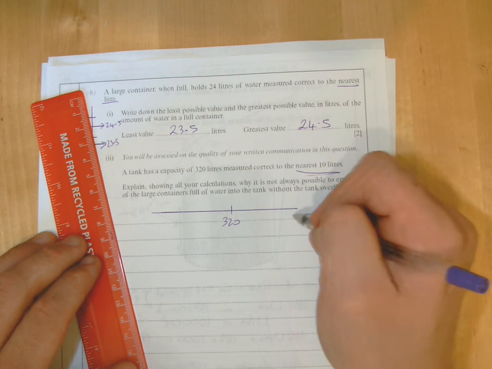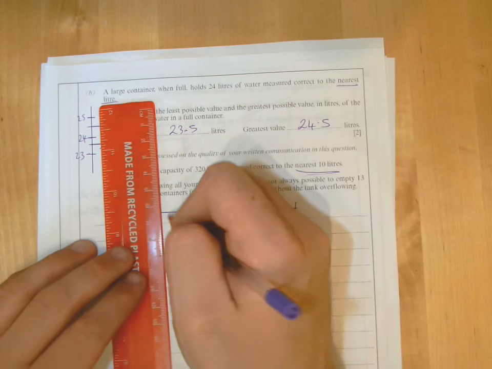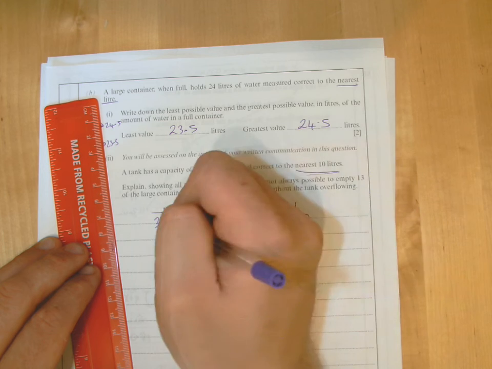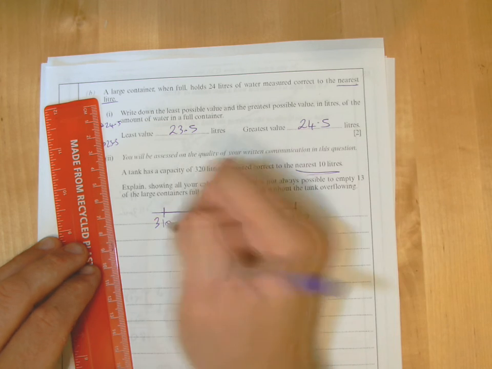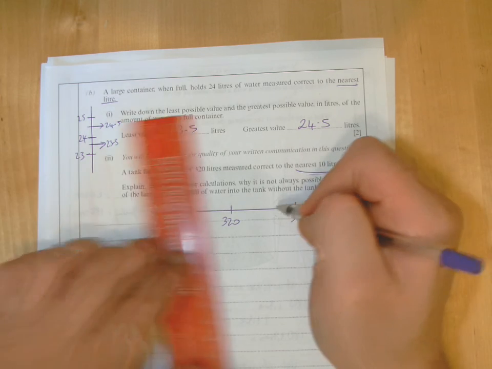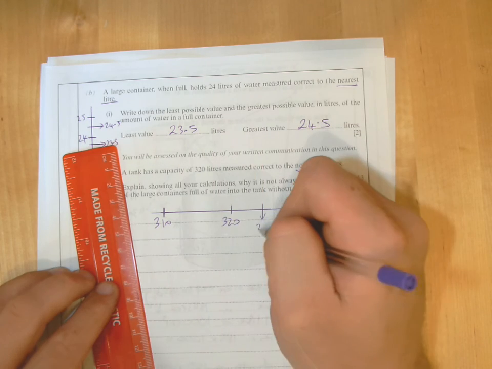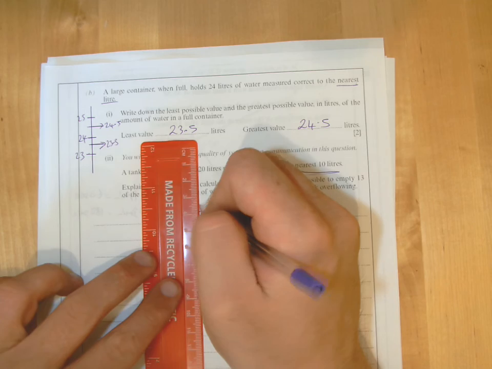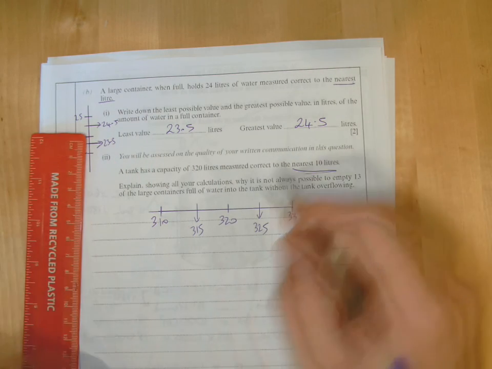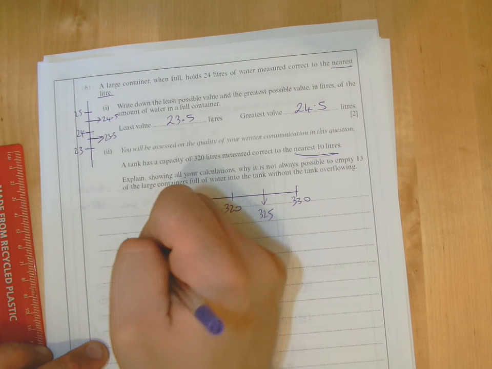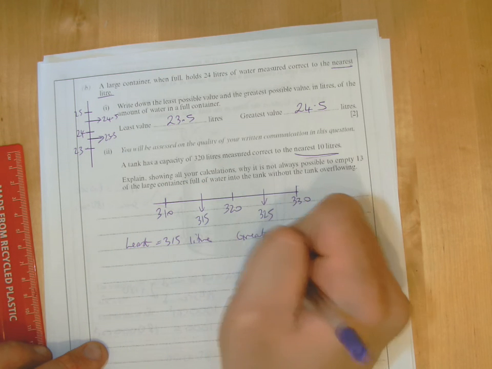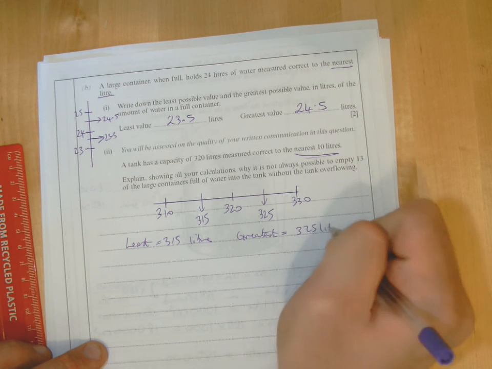That means my way of measuring is going up in 10 litres. The scale on this measuring tape, or however they're measuring this, nearest 10 is going up in tens, and they've said it's closer to 320. We've rounded it to 320, which means the most it could be is there, 325. The least it could be is here, 315. It can't be less than 315 because then we round to 310. So we'd say, look, the least is 315 litres, greatest is 325 litres.